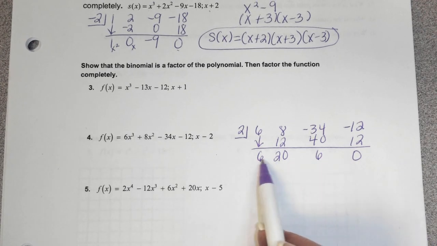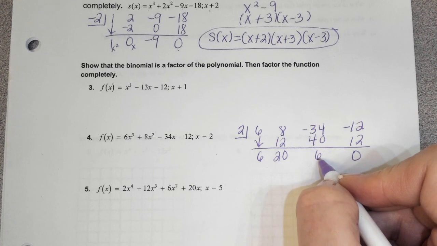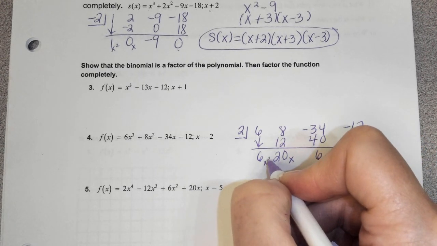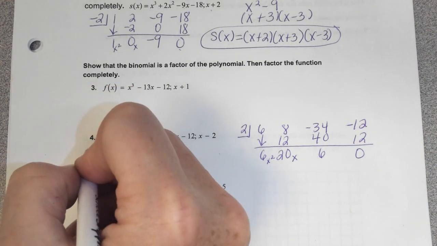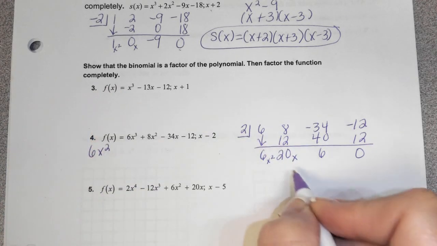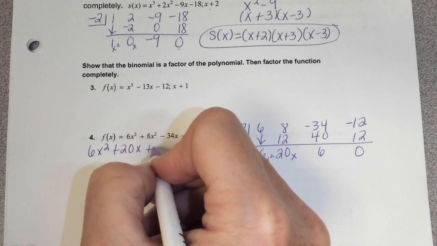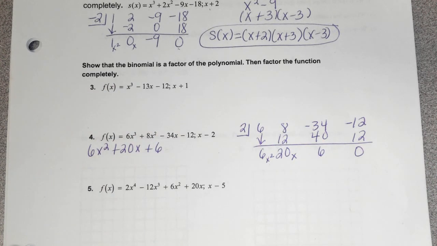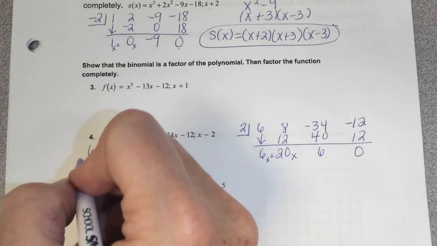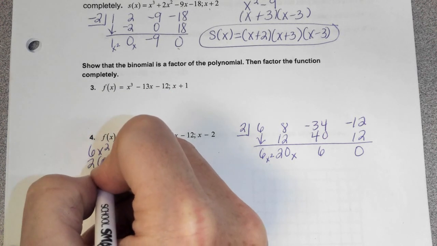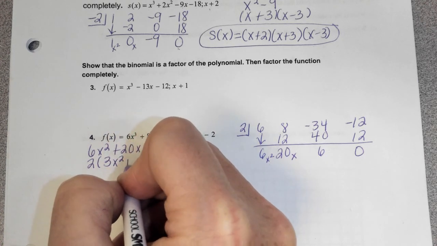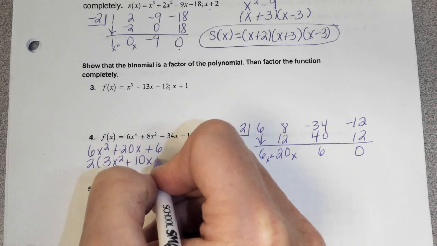So now I have to decide what this tells me. Well, this is the constant, this is the x, this is the x squared. So now I have to take 6x squared plus 20x plus 6. I have to factor that further. First, what is it that 6, 20, and 6 can all be divided by? So I'm going to take out a 2, and I have 3x squared plus 10x plus 3.